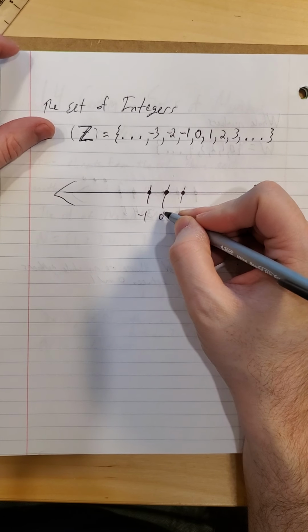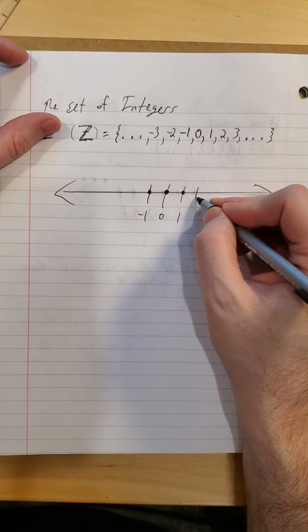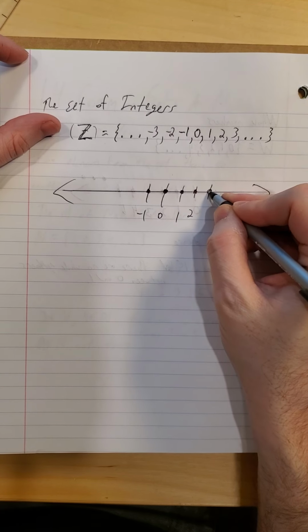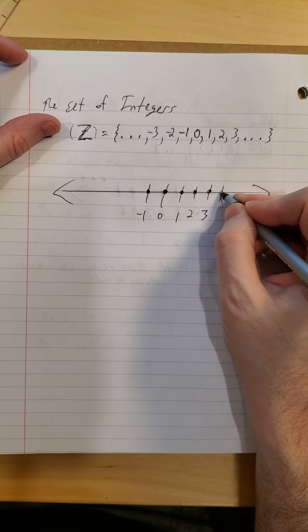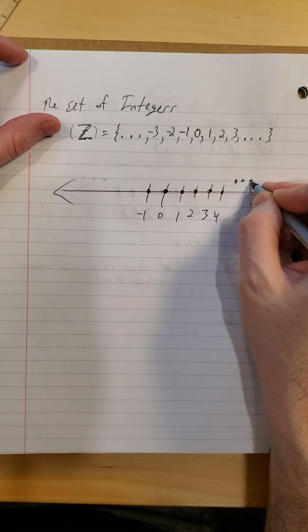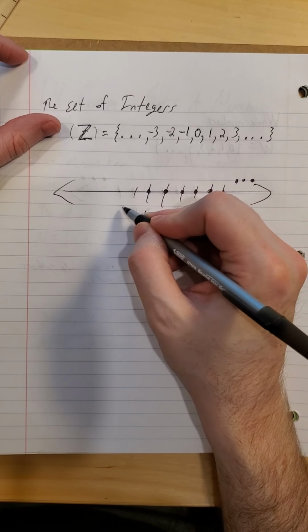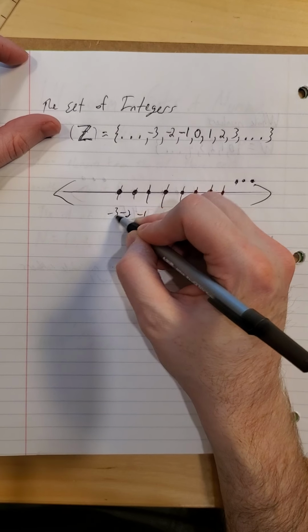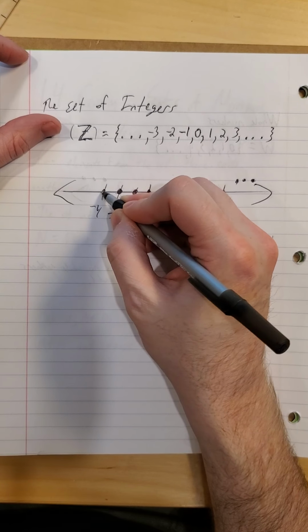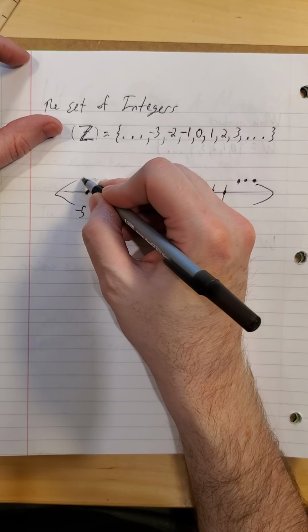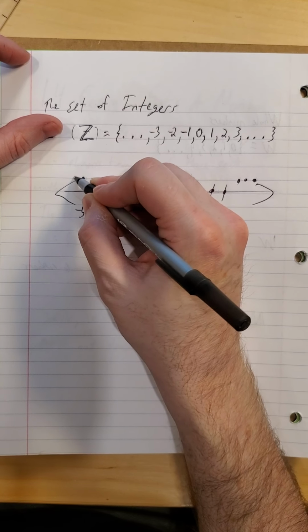We have our -1 and 0, nothing in between the two of them, and so on. So one ellipsis going up and to the right. One going to the left. And again, above the number line.